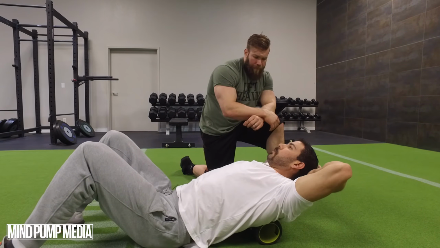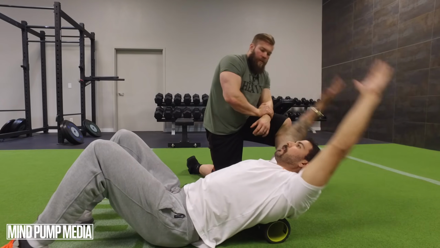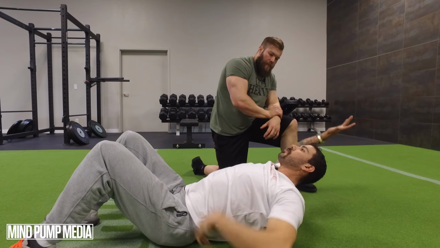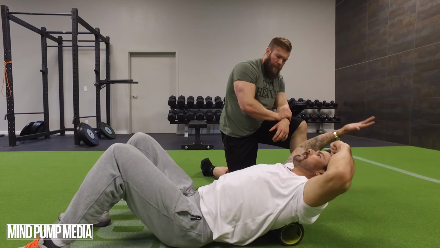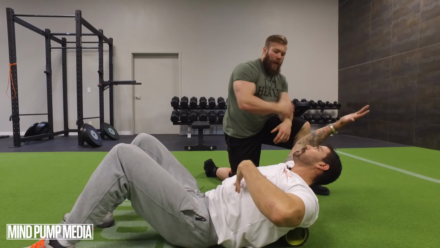So do you think someone like myself, who deals with that excessive arch in their low back and will have a tendency when they do this to do that, should I think about pushing my abs? Try and just control the rib cage.